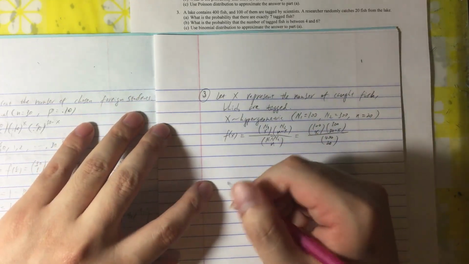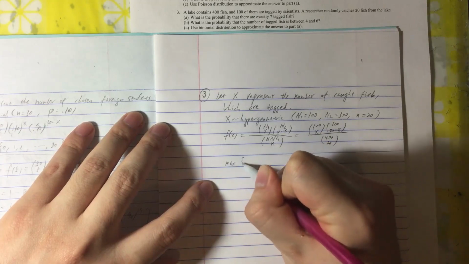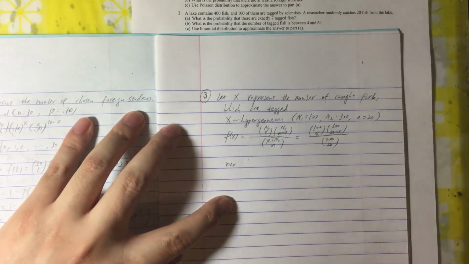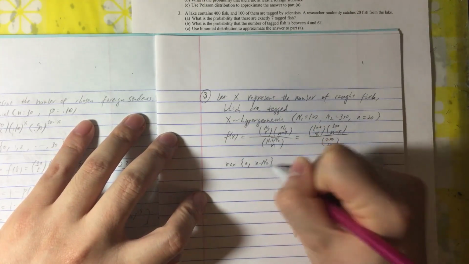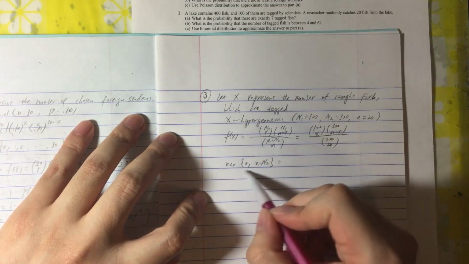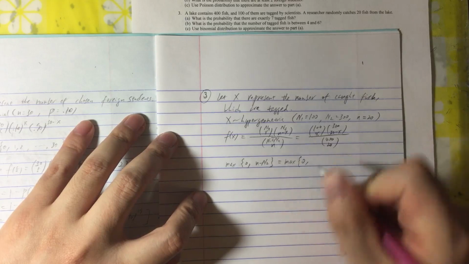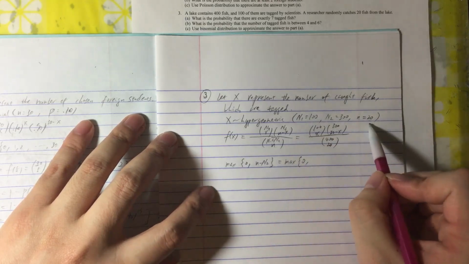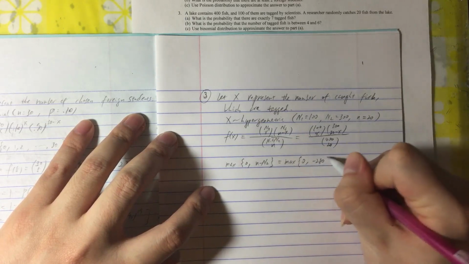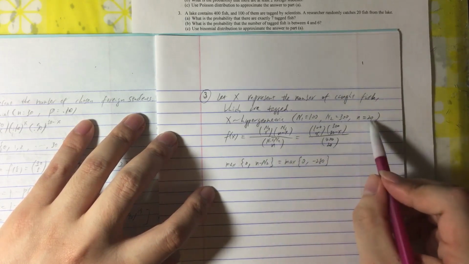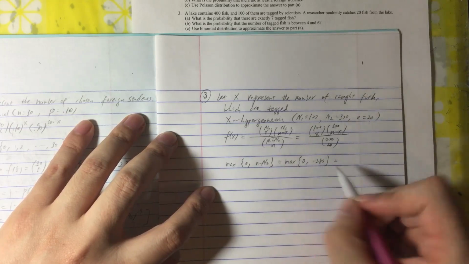Next, find the support. To find the support, we first compute the maximum of 0 and n minus n2. n minus n2 here is 20 minus 300, which is negative 280. And the maximum of 0 and negative 280 is 0.